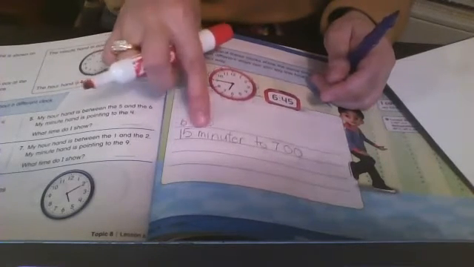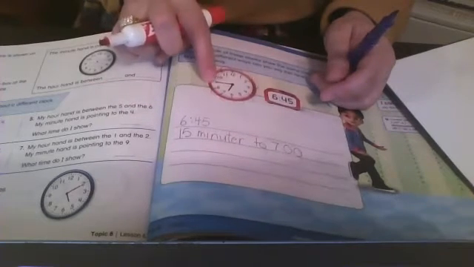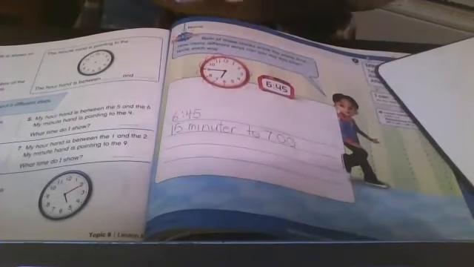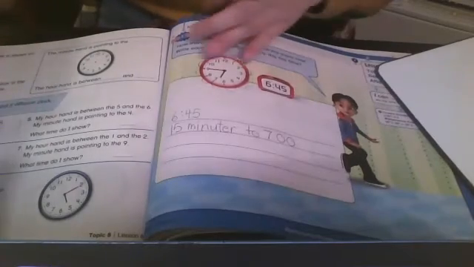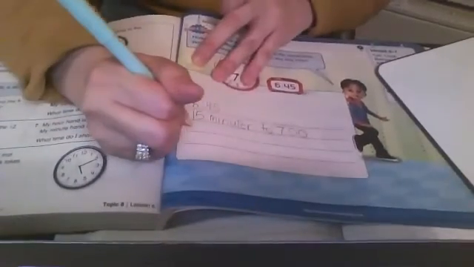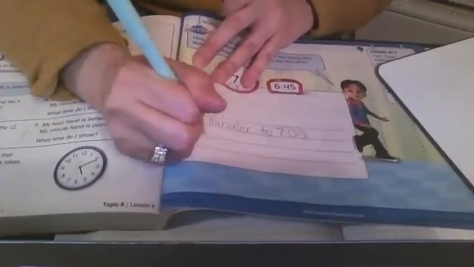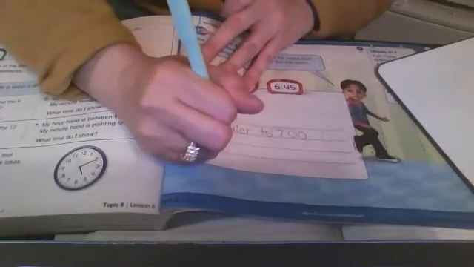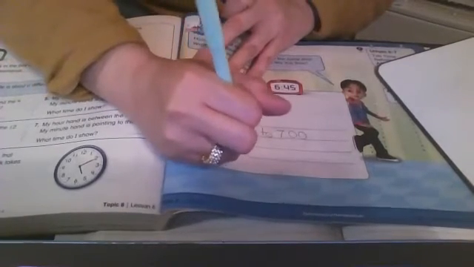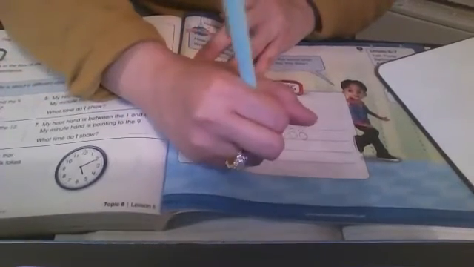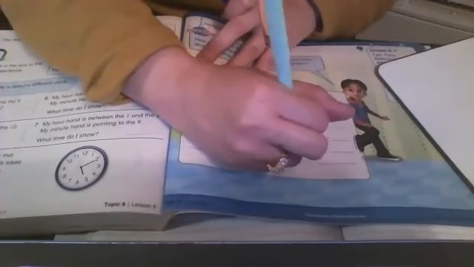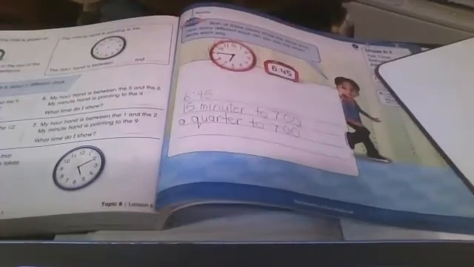So I could say it's 15 minutes to 7, or I could say it's a quarter to 7. That would be another way to say it. So I'm going to go ahead and write that here. A quarter to 7. And that is another way to read that clock.